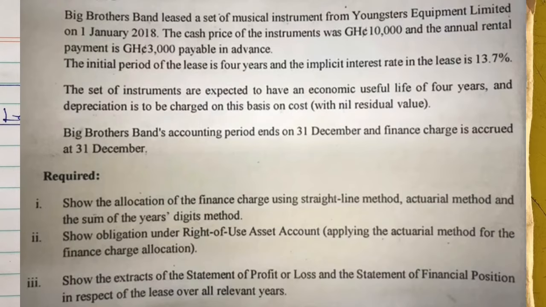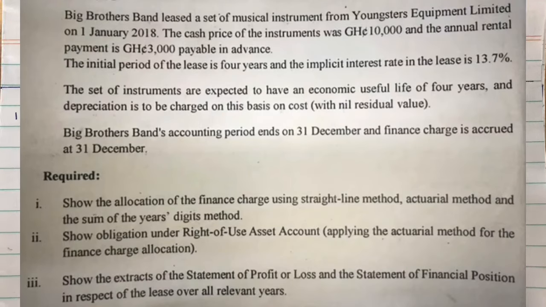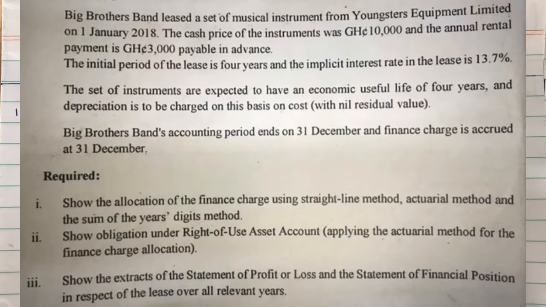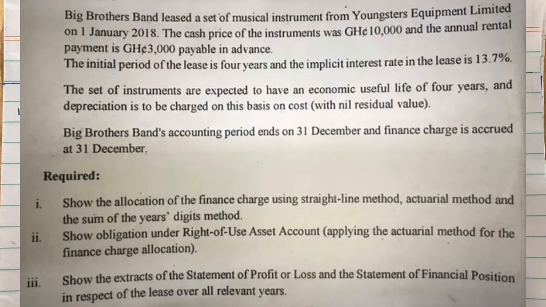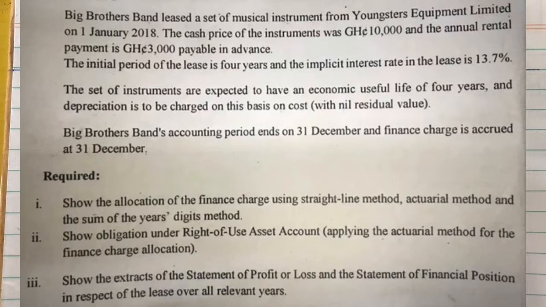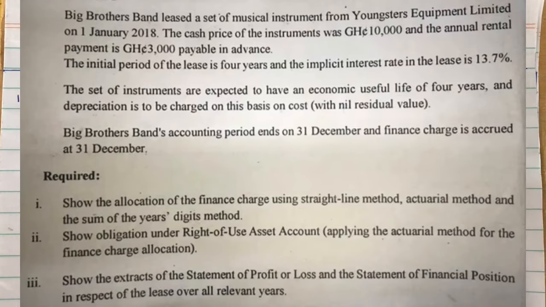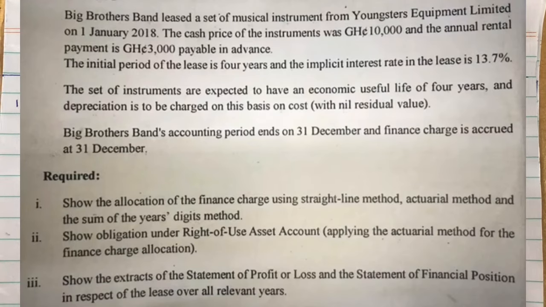Required. I. Show the allocation of finance charge using straight line method, actuarial method, and sum of years digits method. II. Show obligation under right of use asset account, applying the actuarial method for the finance charge allocation. III. Show the extract of the statement of profit or loss and statement of financial position in respect of the lease over all relevant years.